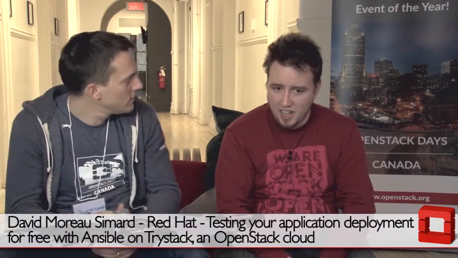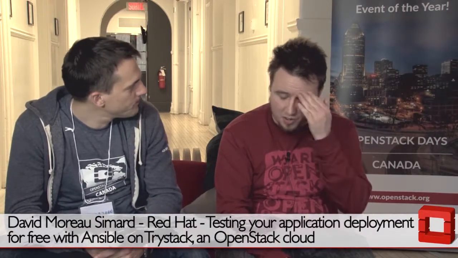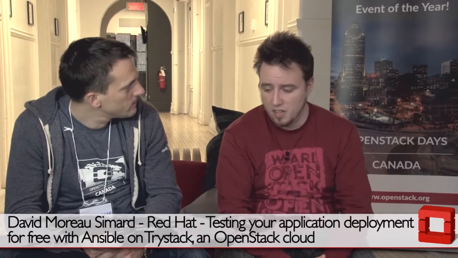So today I talked about how you can test an application deployment against an OpenStack cloud with Ansible, and for free. So there's TriStack. TriStack is a sponsored project by the OpenStack Foundation, Red Hat, and a couple of hardware vendors. Basically, it's the greater OpenStack community coming together to try and make a free cloud for people to try out what OpenStack is really about.